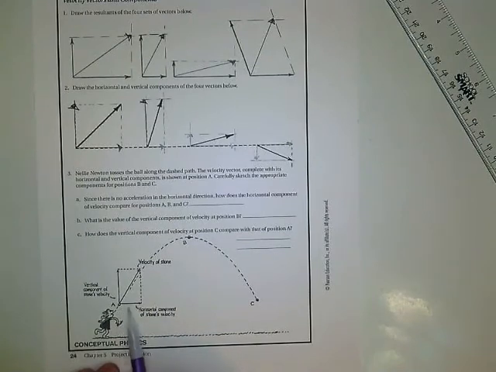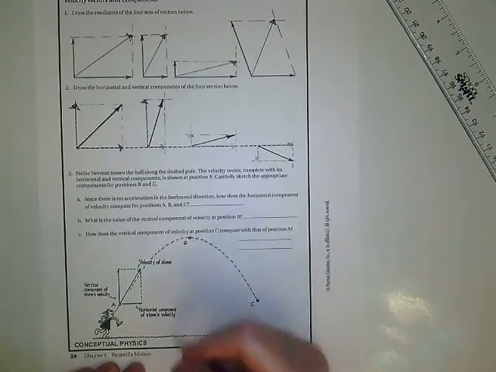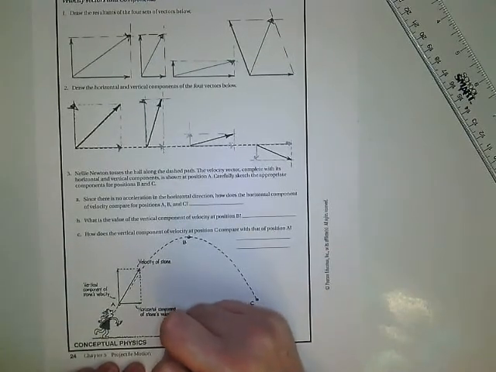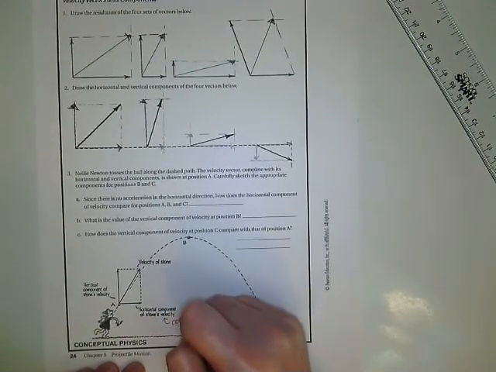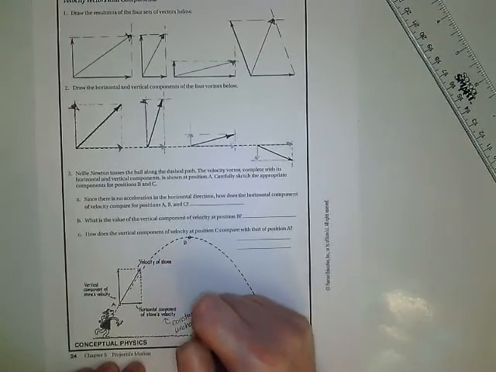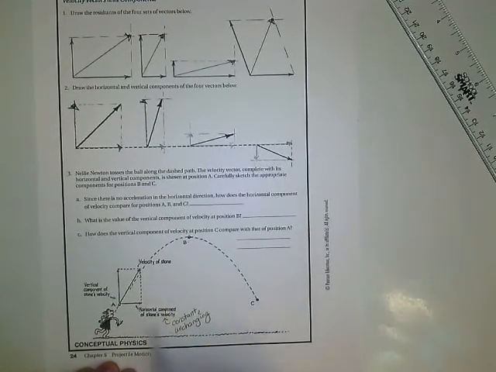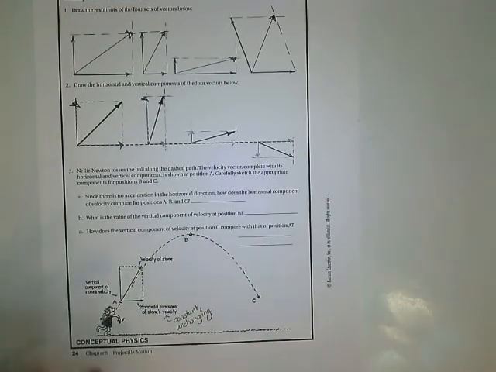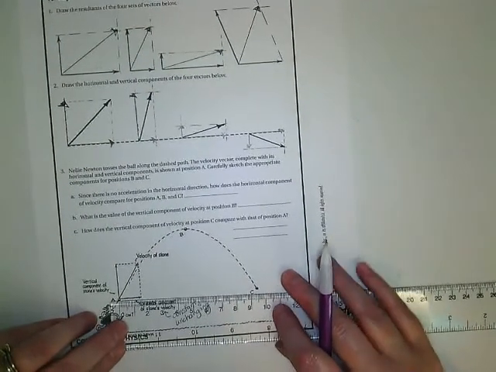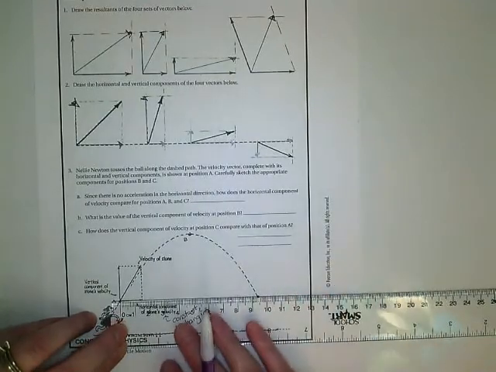Remember, our horizontal component of velocity stays the same. So this is constant. It's unchanging. So at each of these positions, this horizontal component will be the same. So I'm going to measure it here to see about how long it is, and I'd say it's 1.5 centimeters.